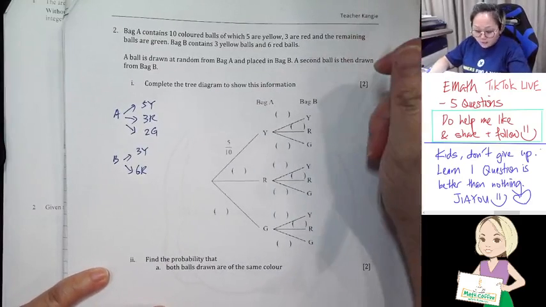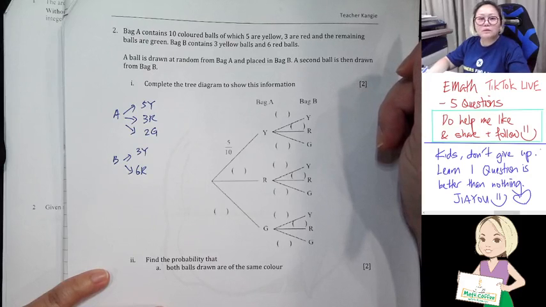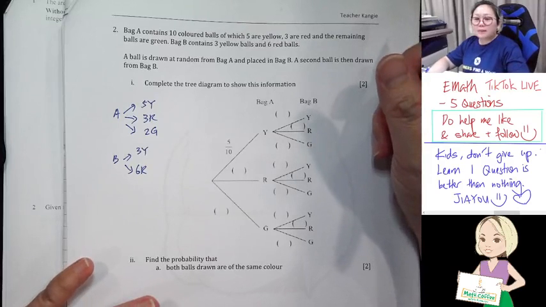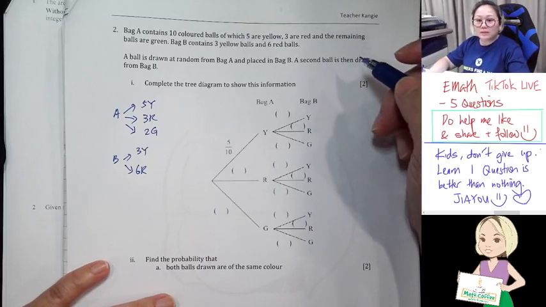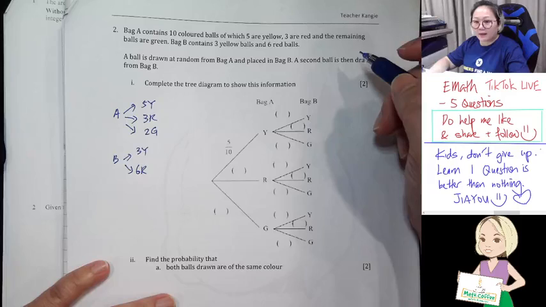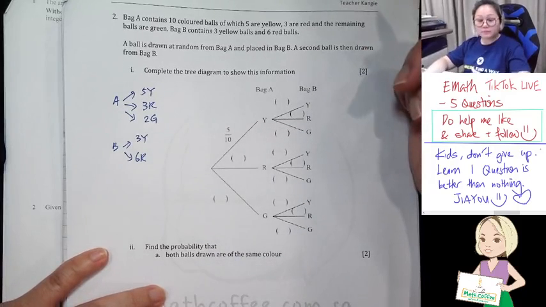Okay, so now let's take a look. Complete this tree diagram. So you see, when do I know when to plus or times? Oh, you mean probability, is it? Okay. When it happens together, it's multiply. When it's independent, that means it's plus. That means or means it's plus. And means it's multiply. Okay, later I will explain because later got situation.